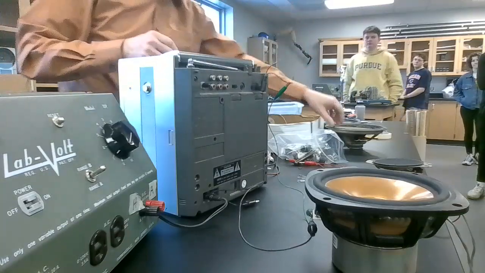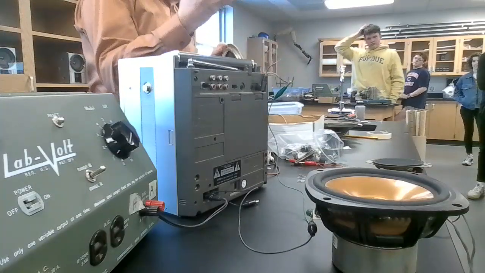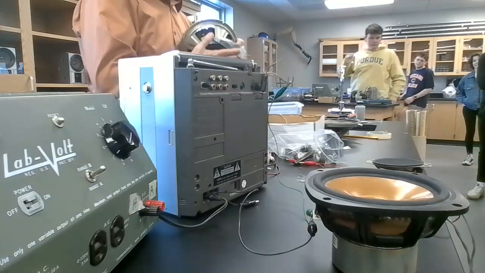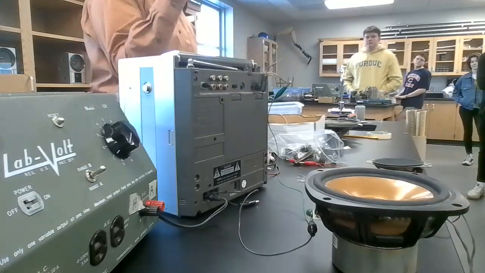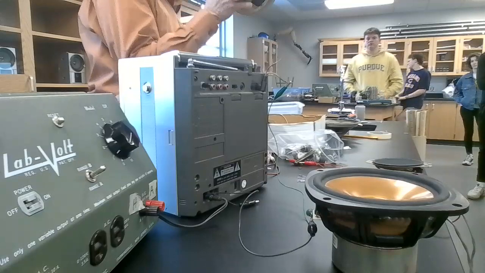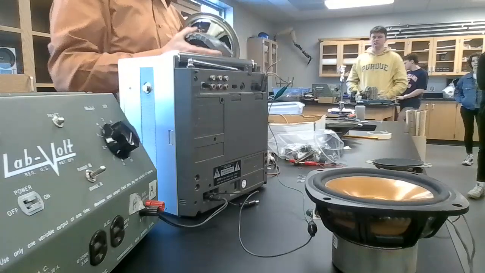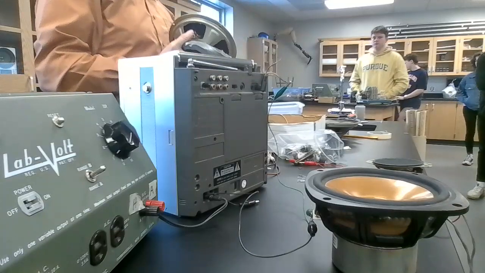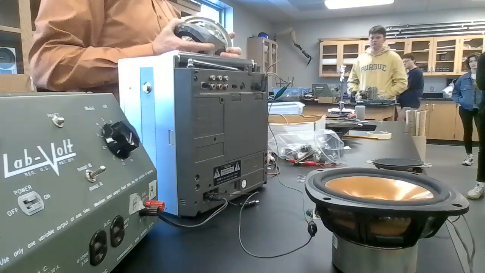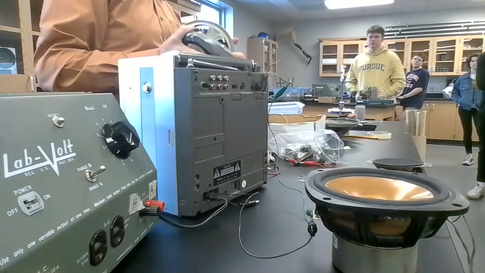Back before we destroyed these, we could take this other speaker magnet and stick it behind here and make the magnetic field stronger, and it would make the speaker louder. But here's the reality. You can make your speakers louder, but at some point they weren't designed for that, and they're going to blow.